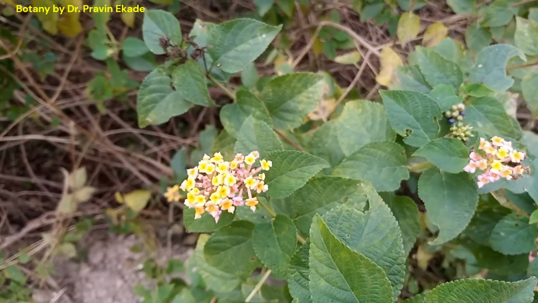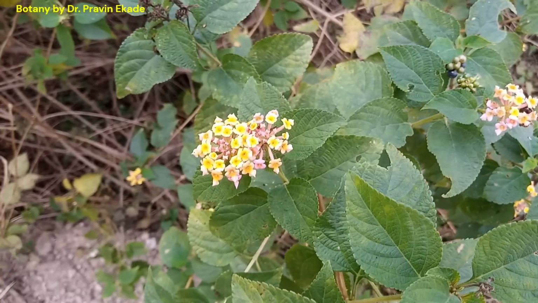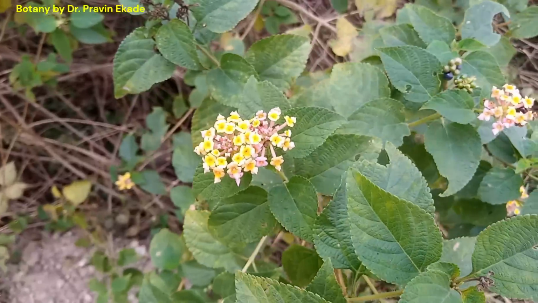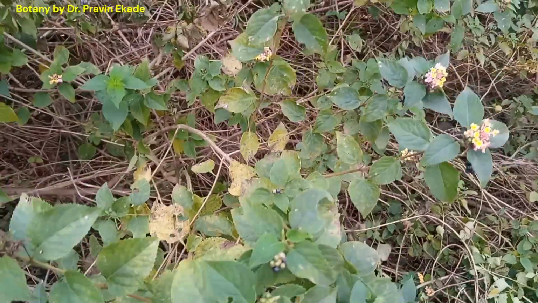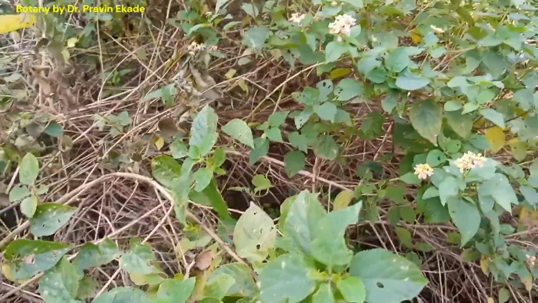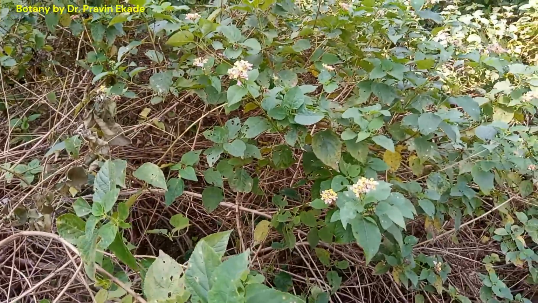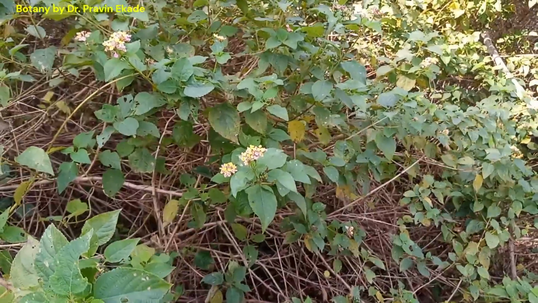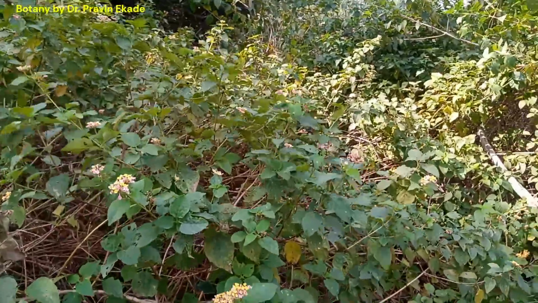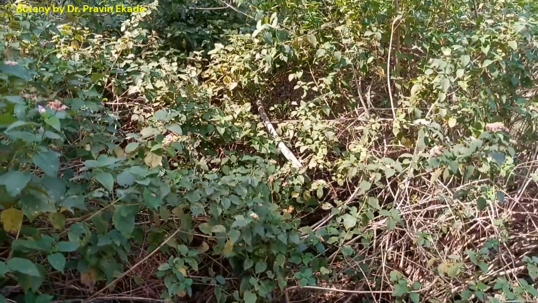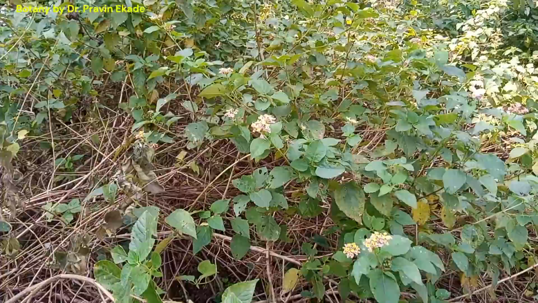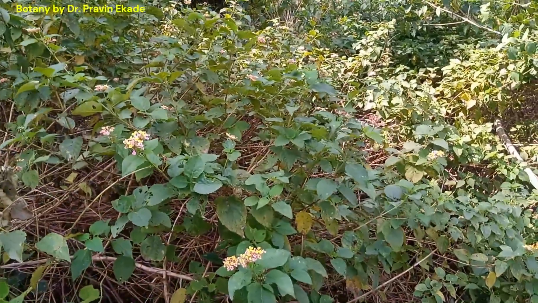But due to its invasiveness, which is destroying the local biodiversity, the ornamental importance of this plant has also been reduced. Actually, according to the IUCN, the International Union for Conservation of Nature, this is one of the 100 worst invasive plant species. That is, Lantana camara comes under the top 100 plants which are invasive in nature.